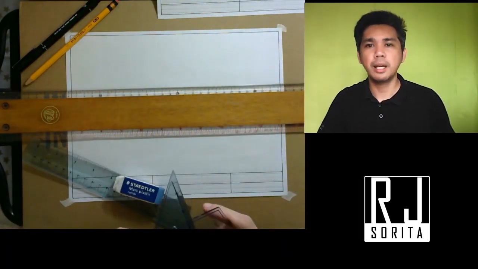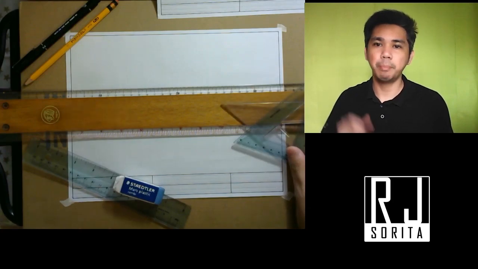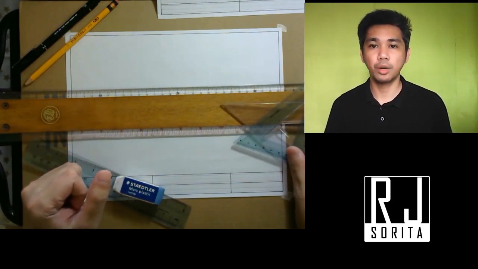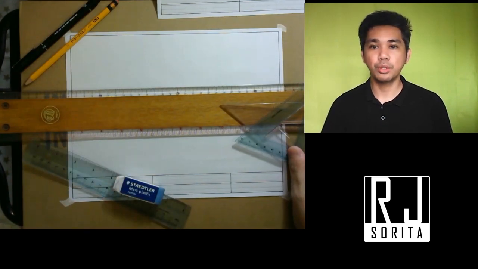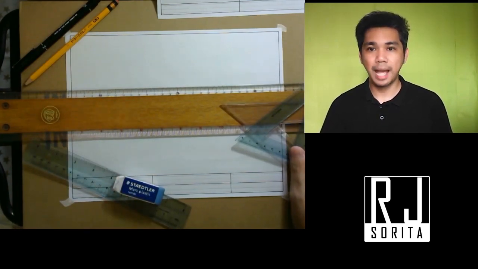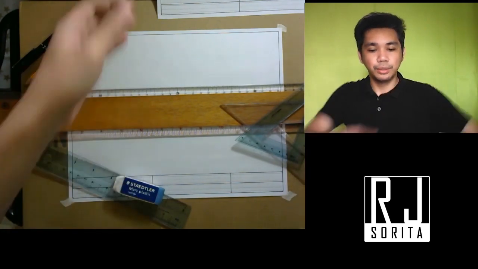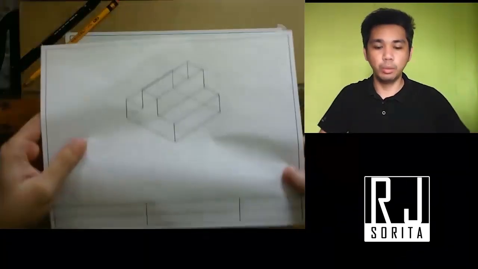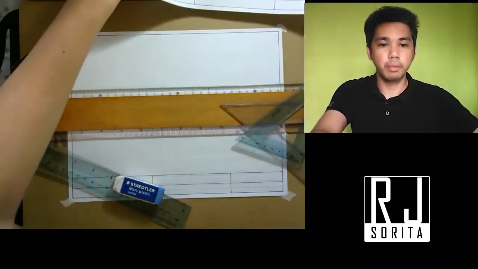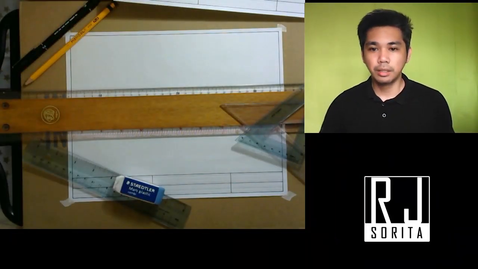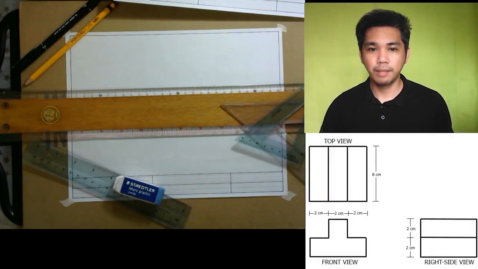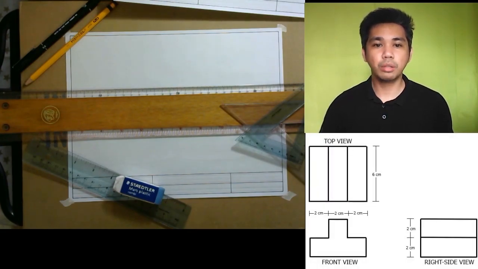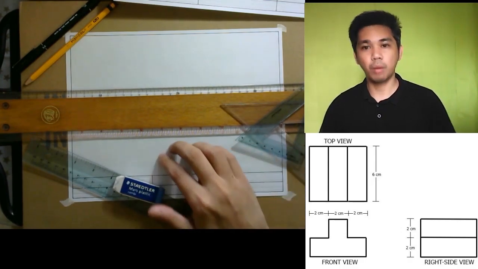So, let's begin. An isometric view is a pictorial representation of an object drawn in two dimensions. The angles are projected at 30 degrees. So let me just show you first the final output of what we will be doing. So this is our final output. And let me show on the screen our given. Okay, so from this orthographic projection, we will create a 3D object on our drawing paper.